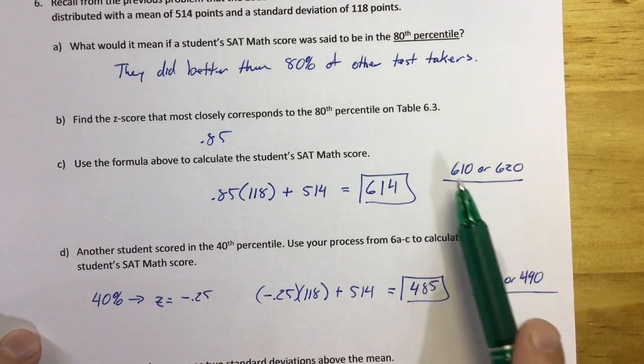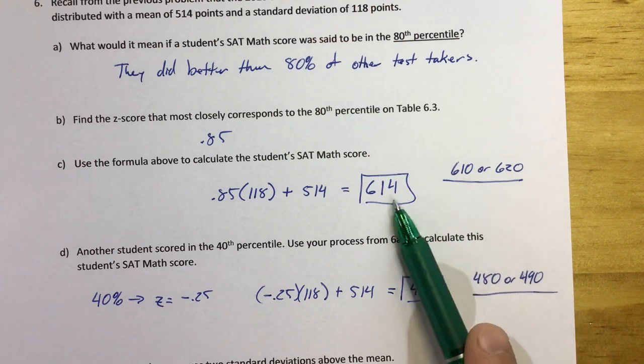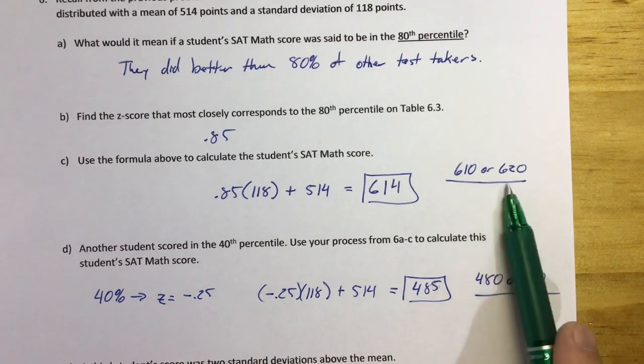Over to the side, I wrote down 610 or 620 because when they do score SATs, they don't give you numbers like that. They always give you numbers that end with zeros. So it would have been one of those two scores.